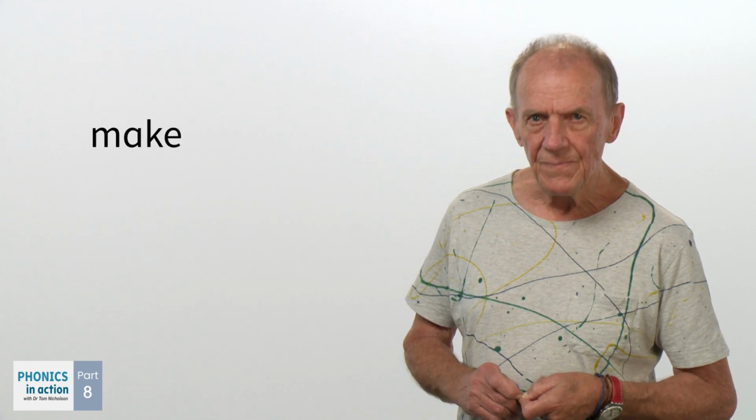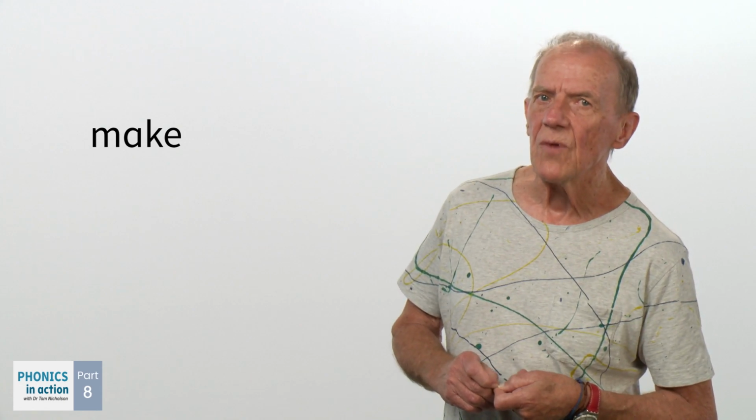Do you want to try some more words? Look at this word. Is this right? Yeah, it's got M-A-E-K, make. Yes, even though it sounds right, it's not the right spelling. We need to split the digraph and put the E at the end. And that's the way we will write it.